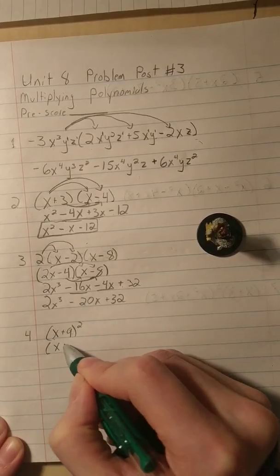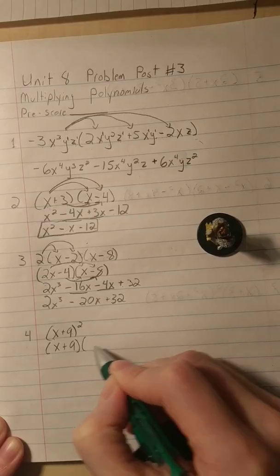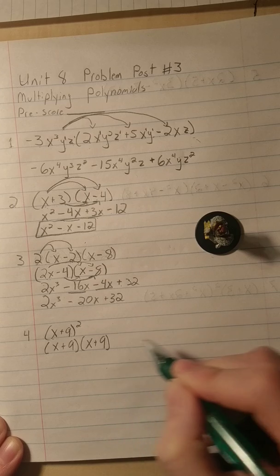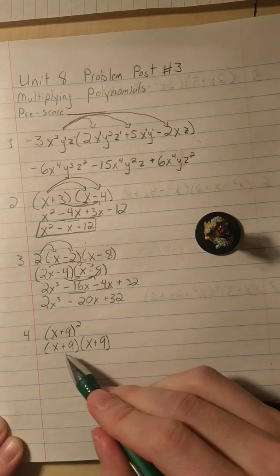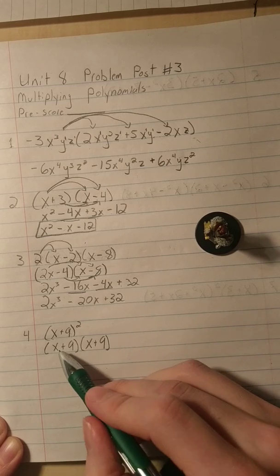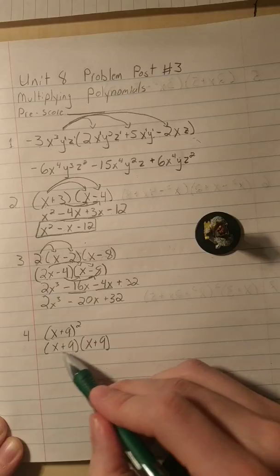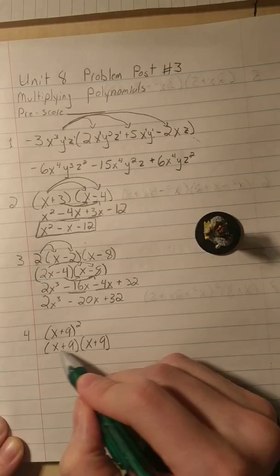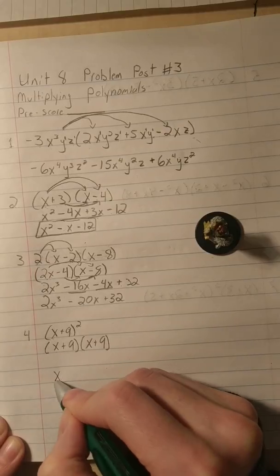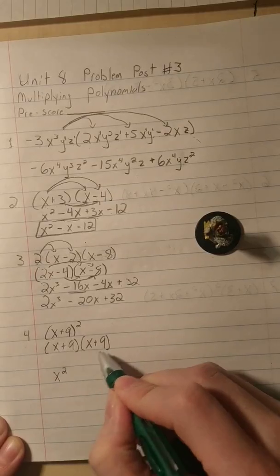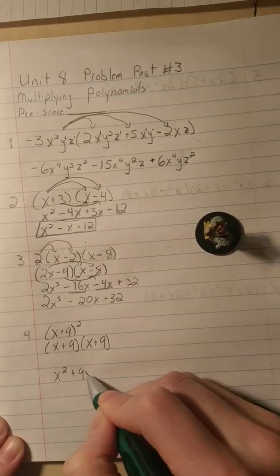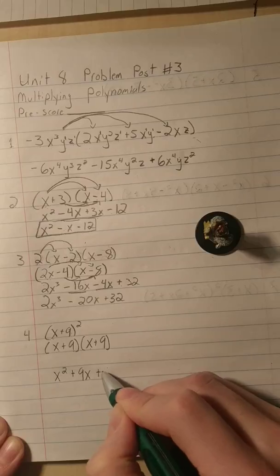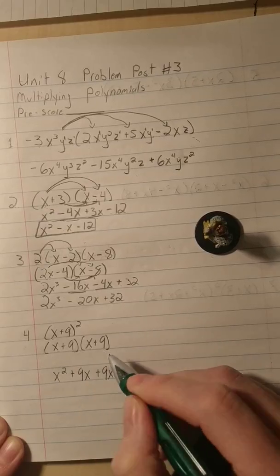So I'm actually going to write out x plus 9 again right next to itself being multiplied. Now I can see I have two binomials, meaning I need to use my distributive property and distribute everything in this first group of parentheses to everything in the second group of parentheses. So x times x will be x squared. X times 9 will be 9x. Now it's time for the 9. 9 times x is another 9x. And 9 times 9 is 81.